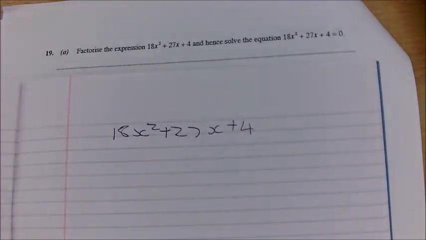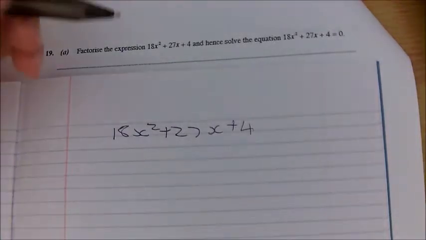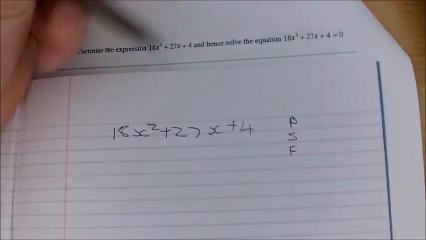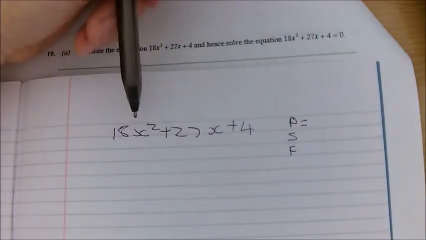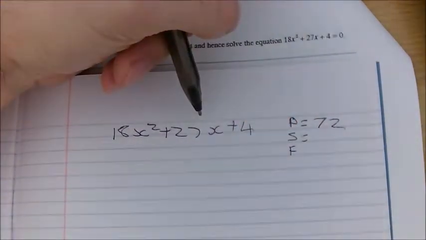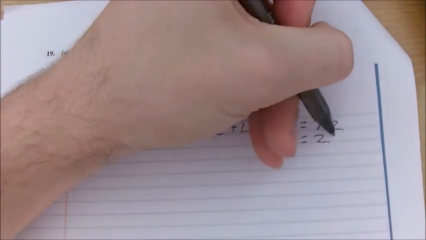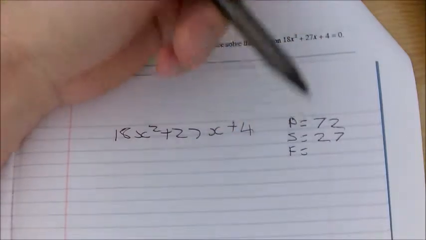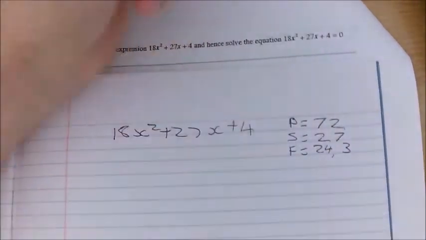So this question asks us to factorize 18x squared plus 27x plus 4 and hence solve the equation 18x squared plus 27x plus 4 equals 0. So the first step is to factorize, and we're going to do this through PSF. P is the first number in front of x squared multiplied by the last number, which is 18 times 4 is 72. S is the number in front of x, which is 27. We've got to think of two numbers that multiply to make 72 and add to make a sum of 27. And that is 24 and 3.